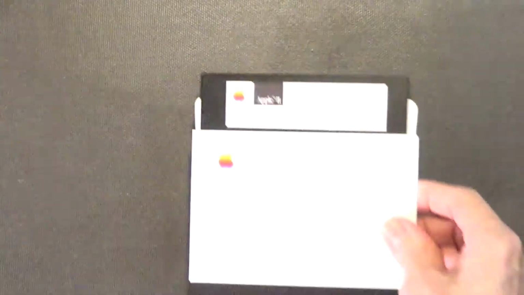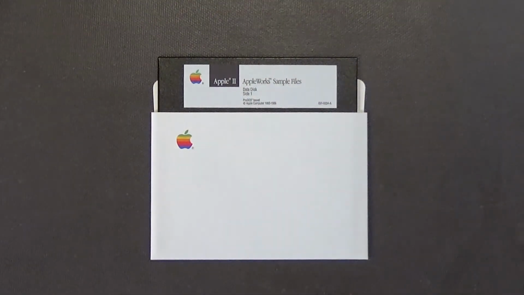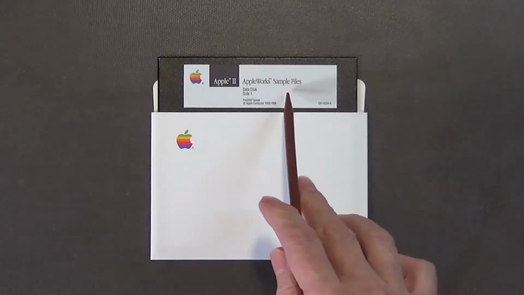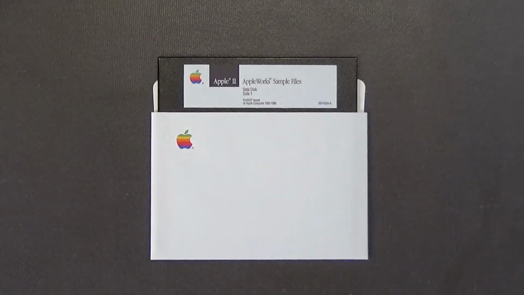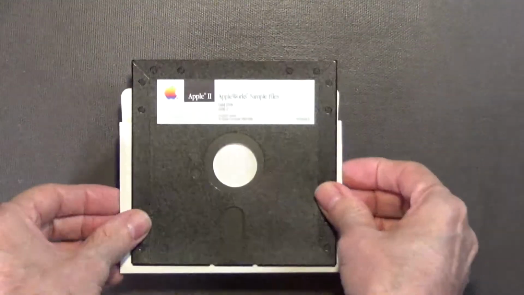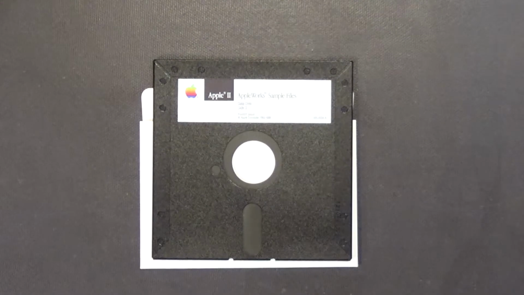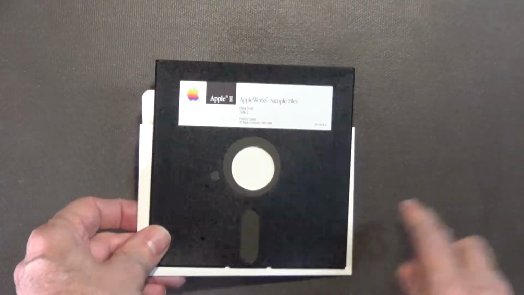Okay, and this is the AppleWorks sample files. Data disk side 1, so apparently this is a two-sided disk as well. So there's the other side. Alrighty.